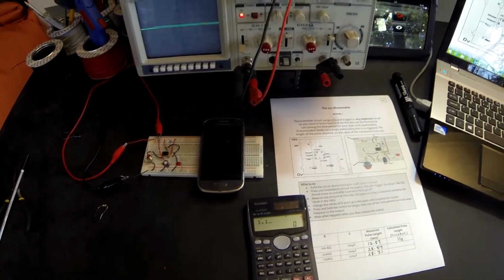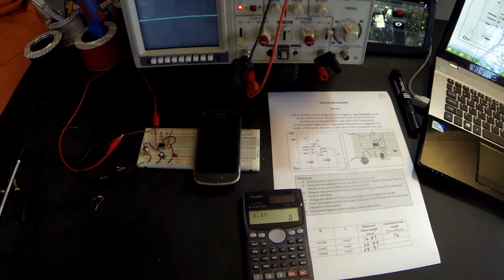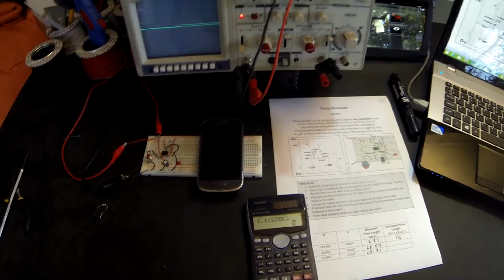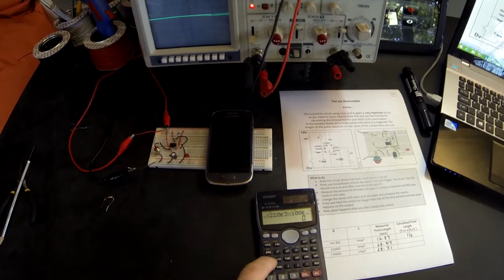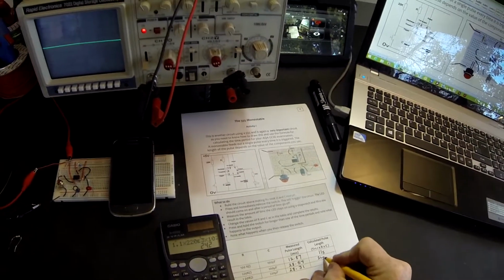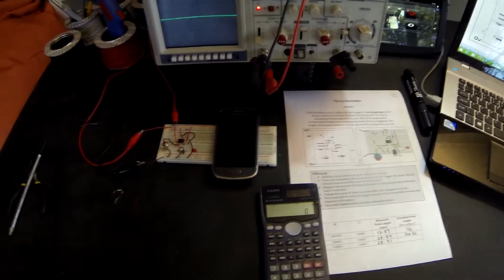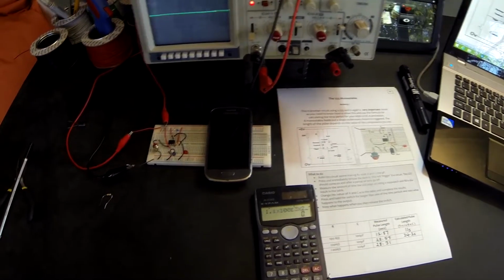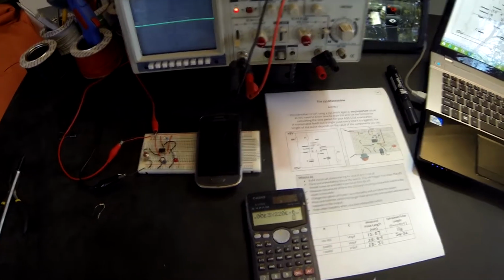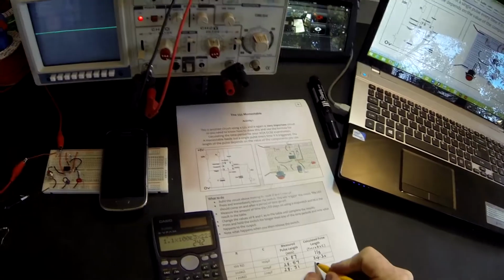In our second example, we have 1.1 times 220,000 ohm resistor, 220 exponent 3, times 100 microfarads, 100 exponent minus 6, equals 24.2. And then in the last example, 1.1 times 100k, 100 exponent 3, times 220 microfarads, 220 exponent minus 6, equals 24.2.